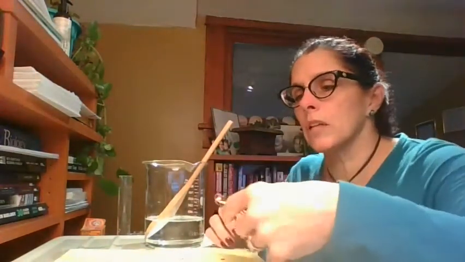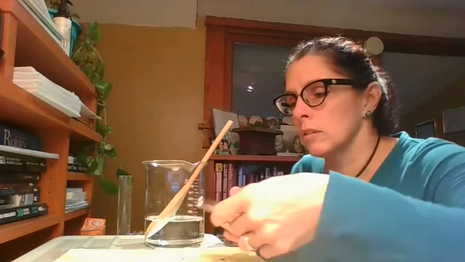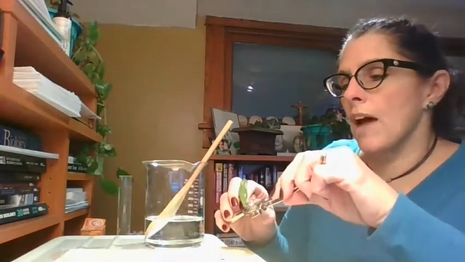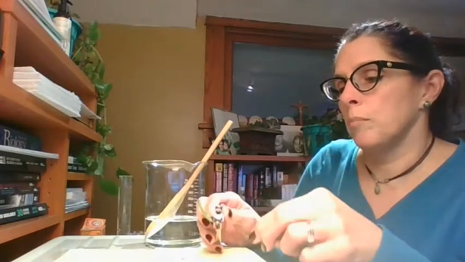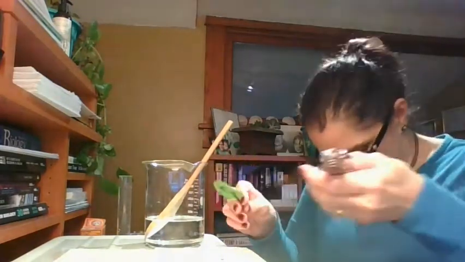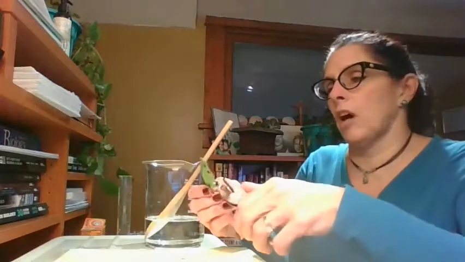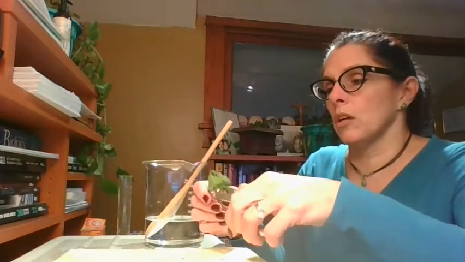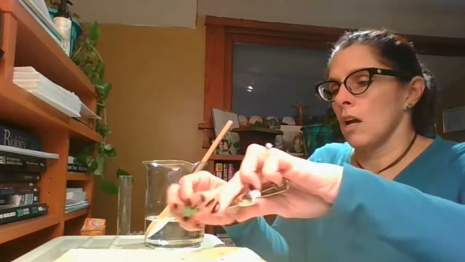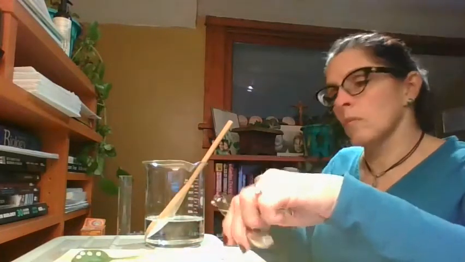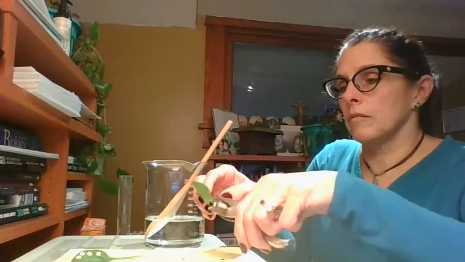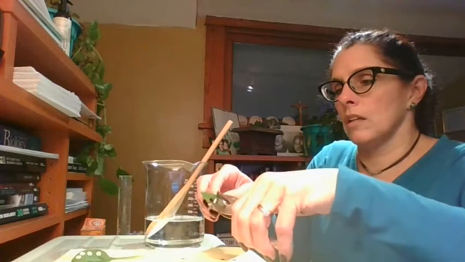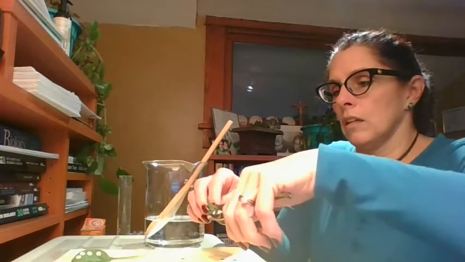I should have 6, but I think I only have 5. My leaf discs don't have to be whole pieces of the leaf, but they need to be big enough that you can at least see them. I have 4 decent ones here. I think I lost one. Okay, 5, 6, 7, 8, 9, 10.